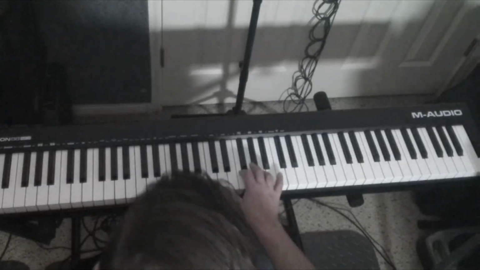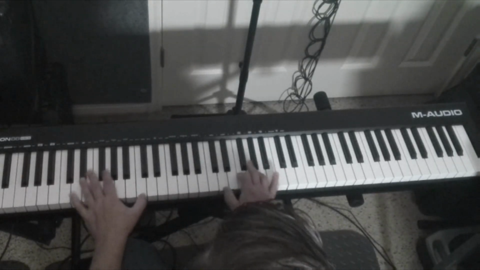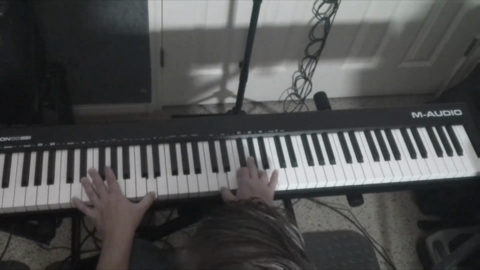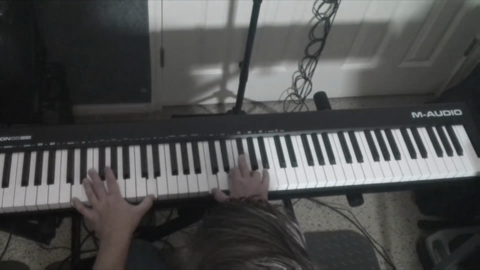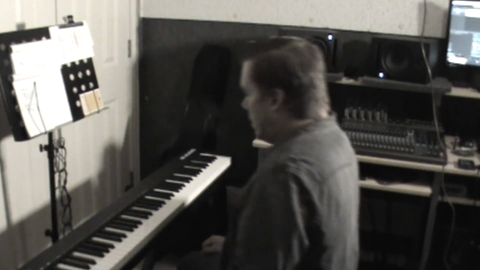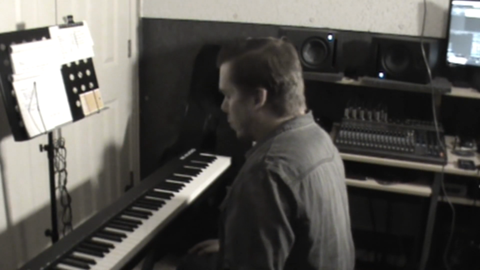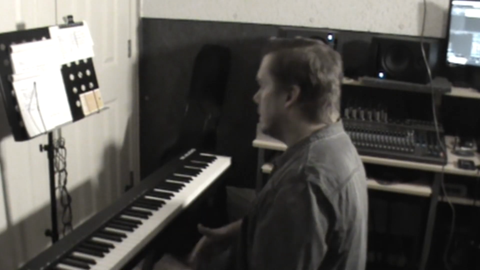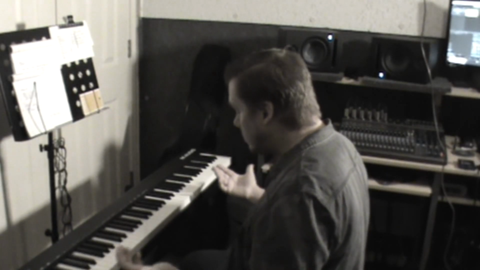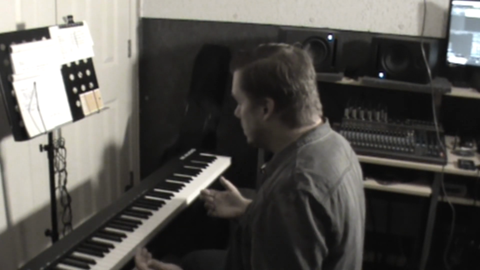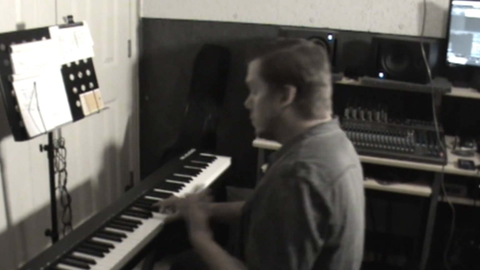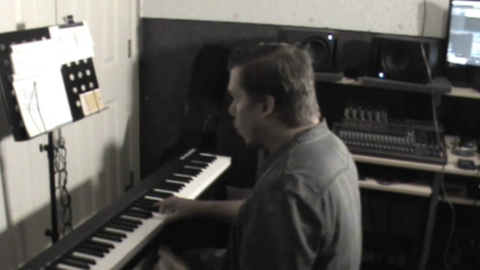The intro to the song goes like this. There's the intro. The intro is comprised of two sections. There's a 2-bar lead in into the main melody, which lasts for 4 bars, for a total of 6 bars. The 2-bar lead in opens on D minor. And as I said, it's 2 bars, 1 chord per bar.